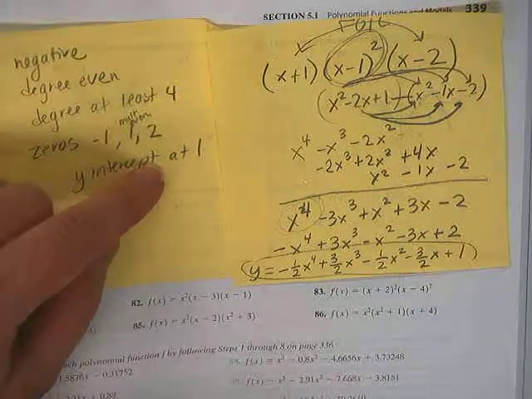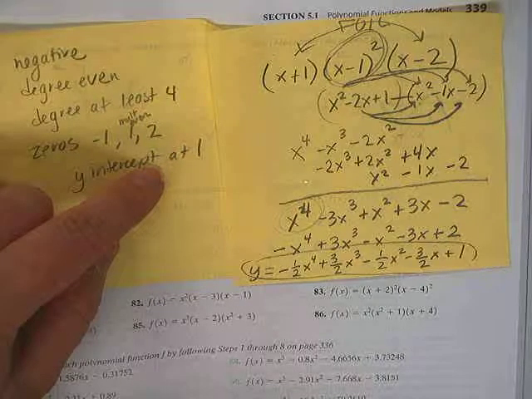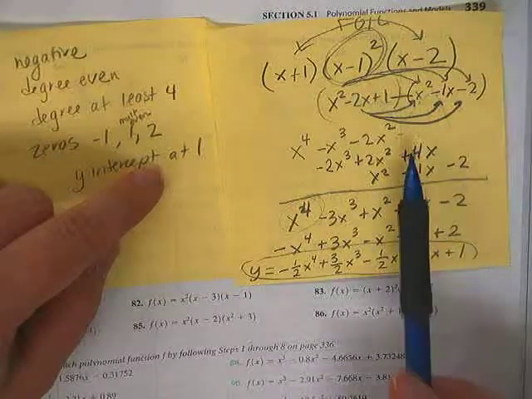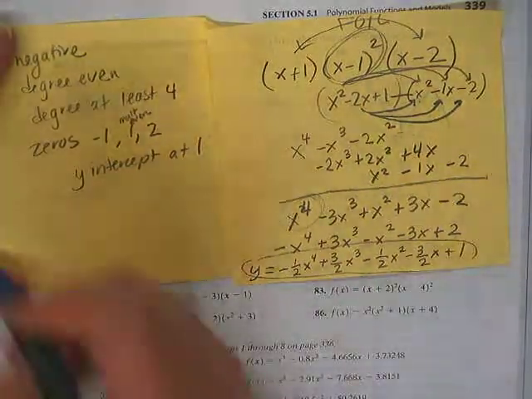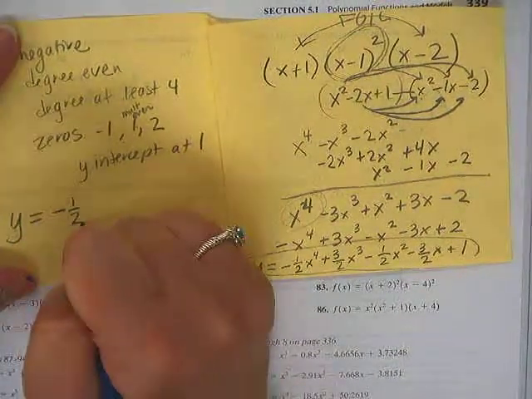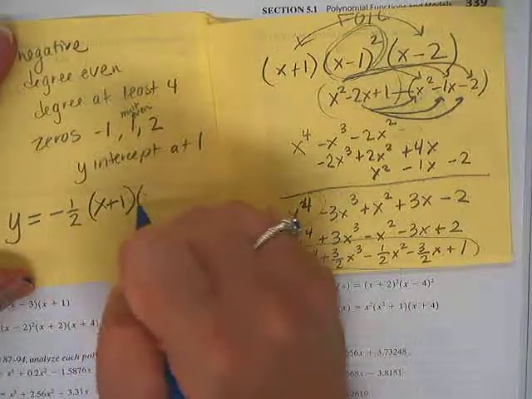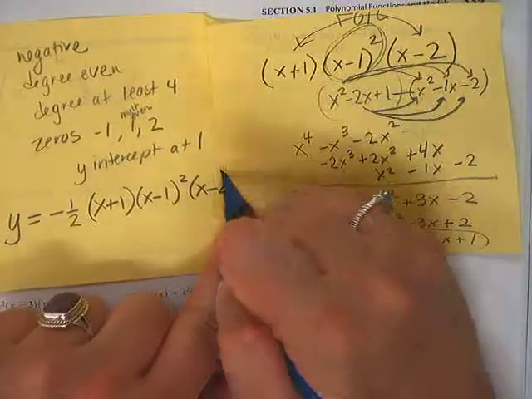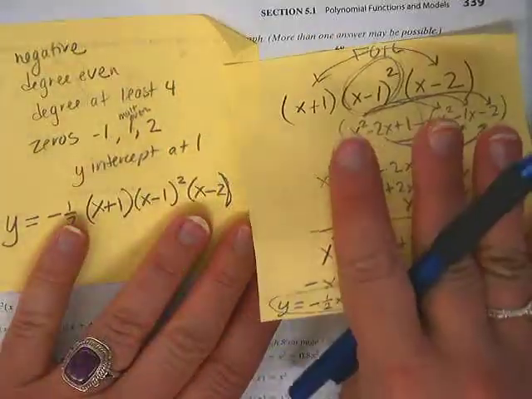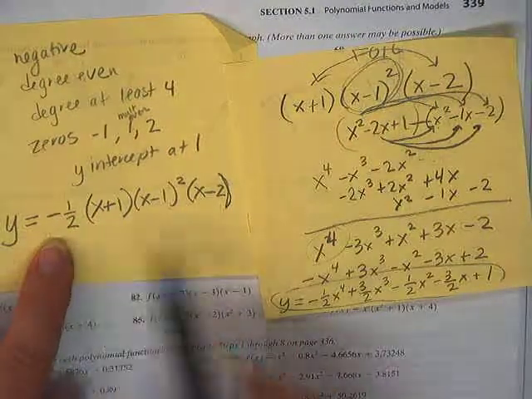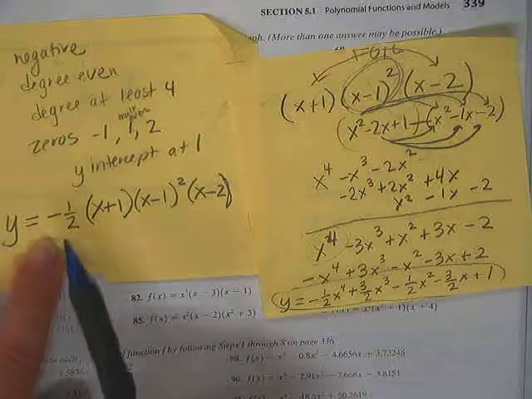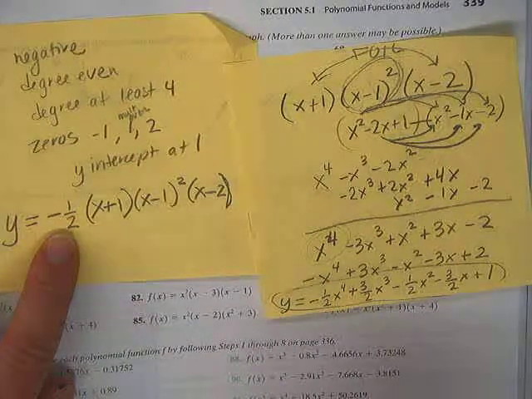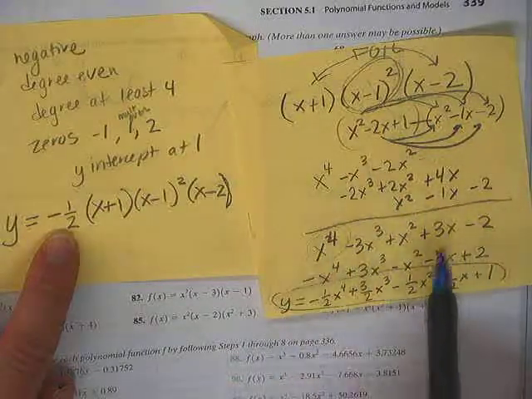In the back it has negative 1 half, and then in parentheses x plus 1, and then x minus 1 squared, x minus 2. So you didn't have to do all of that. I guess I didn't have to do all of that. So the back of the book says negative 1 half times x plus 1, x minus 1 squared. It might be in a different order, x minus 2. So you should recognize that as the first step I did up here. So that's the first step I did, but with a negative 1 half. Isn't that kind of what we did to it at the end? We multiplied the whole thing by a negative, and we multiplied the whole thing by a 1 half.